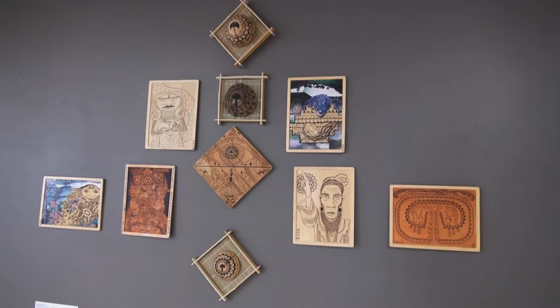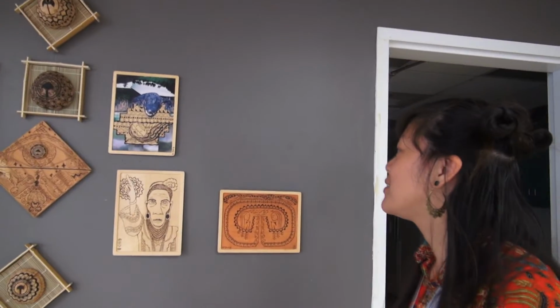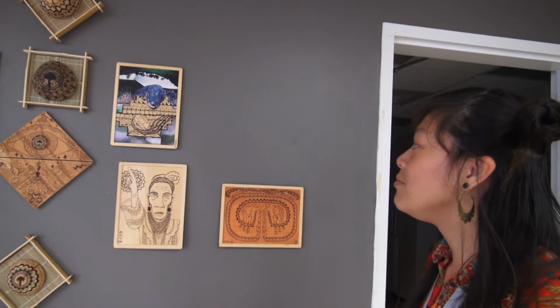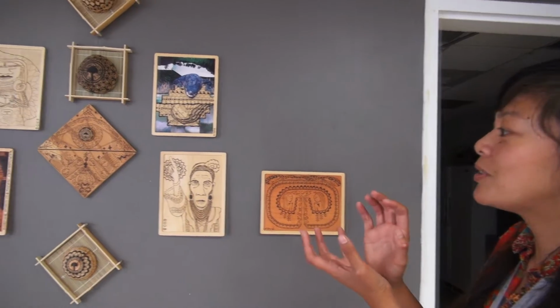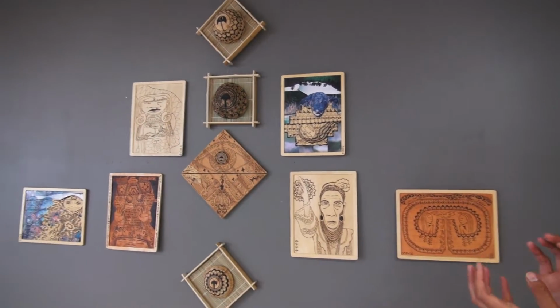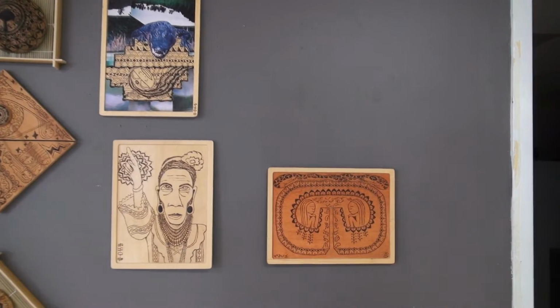What do you use to burn it? I use a crystal ball in glass. So you use the sun? The sun, yeah, pretty much the sun, harnessing the sun into the crystal glass, like a magnifying glass, and then focusing on a point, and it makes fire.